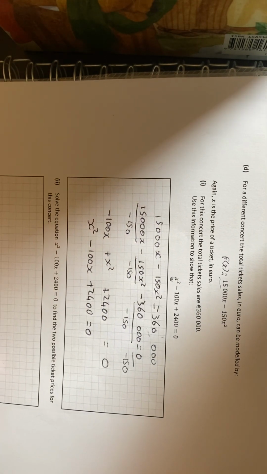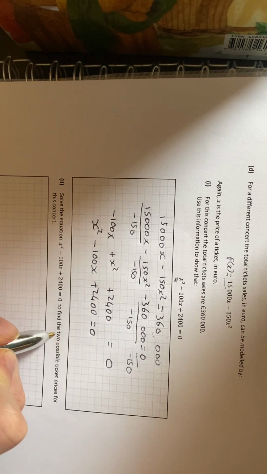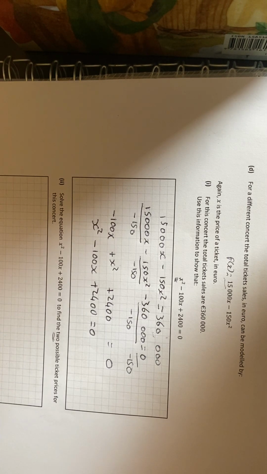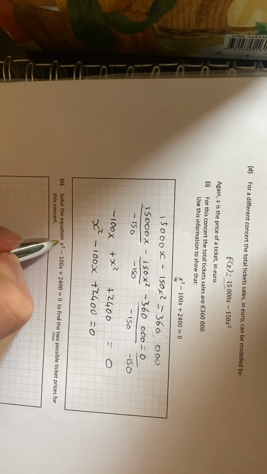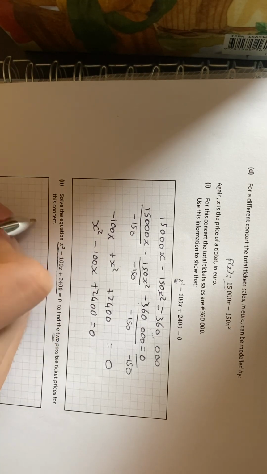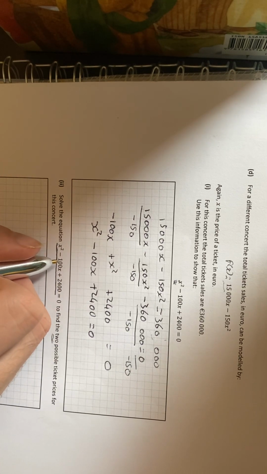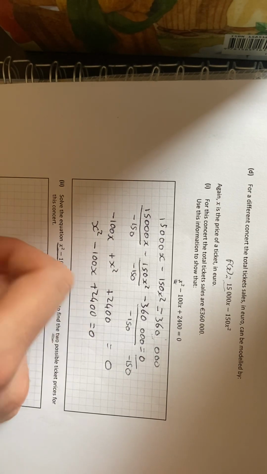So now the last thing it tells us to do is to solve the equation x squared minus 100x plus 2,400 to find two possible ticket prices for the concert. So what type of equation is this called? Since we have an x squared, it's a quadratic equation. So we have a formula for solving quadratic equations, and that formula is the minus b formula.